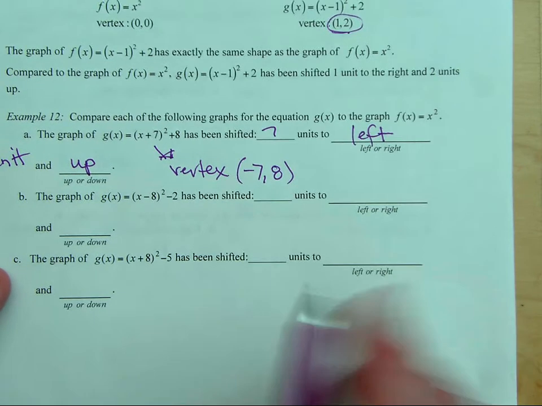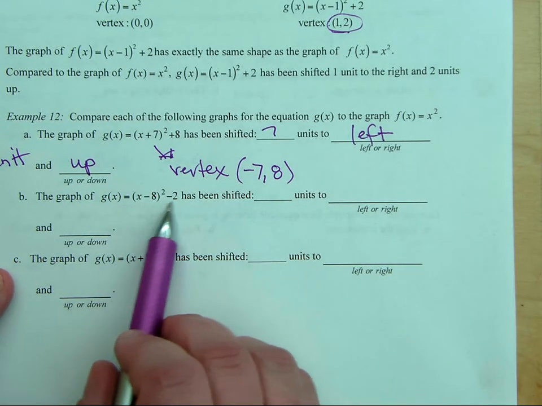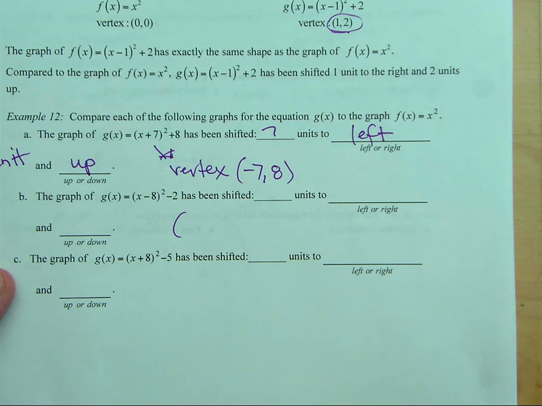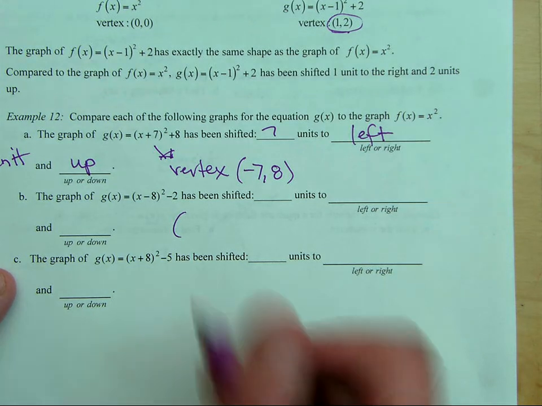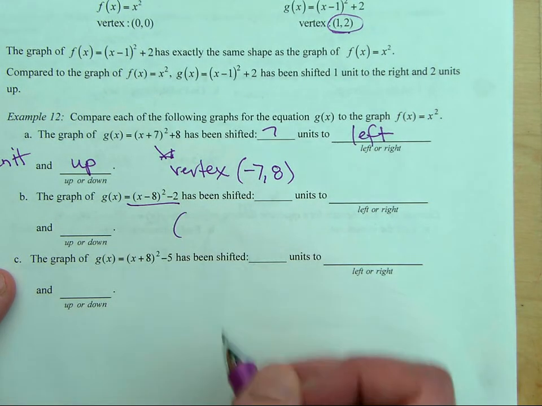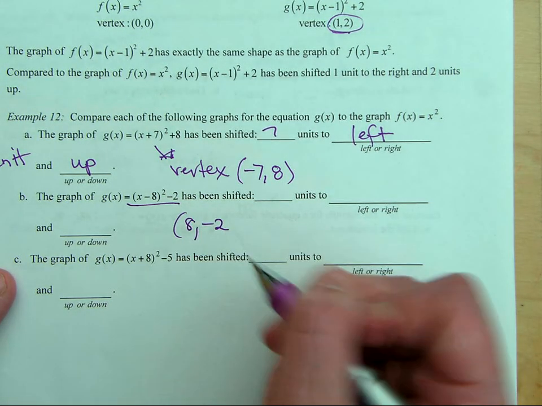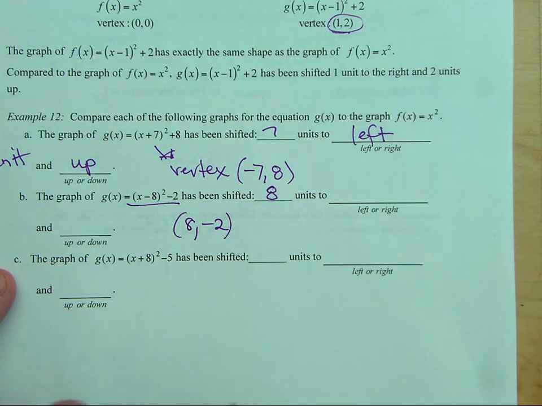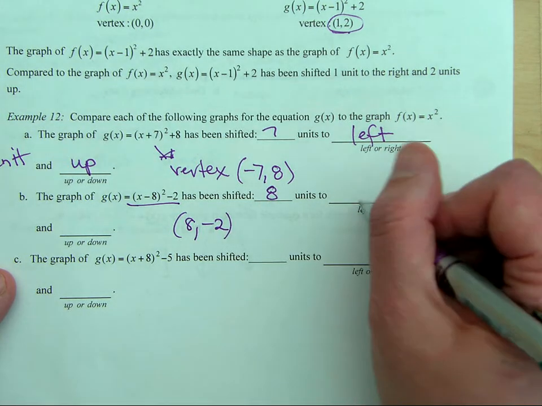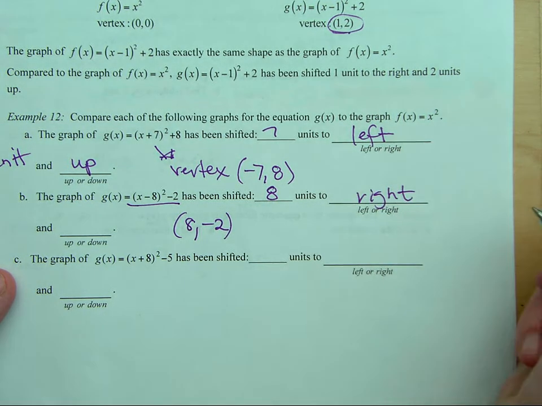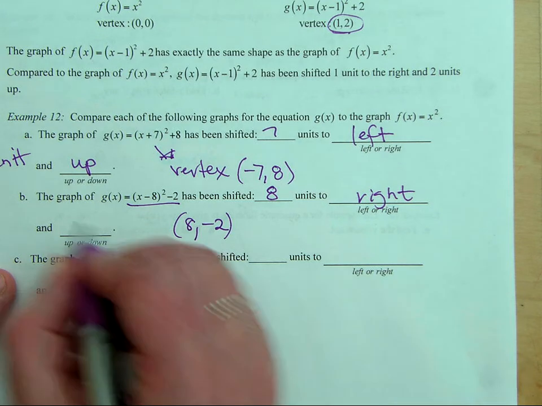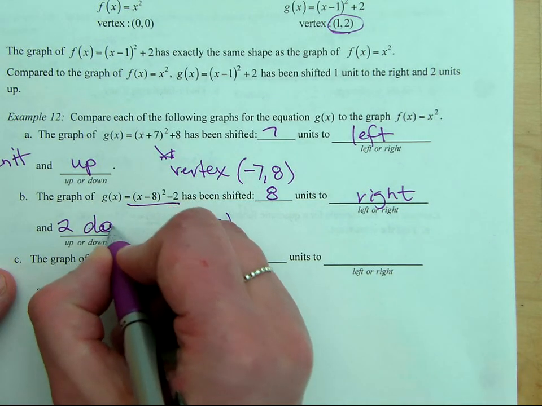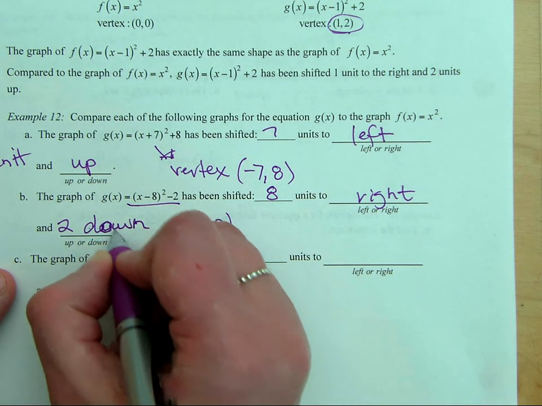So if we look at this one, this is going to shift how many units? If we look at the vertex, what's the vertex for this one? 8, negative 2. This is going to shift 8 units to the right and 2 units down. Oops, down.